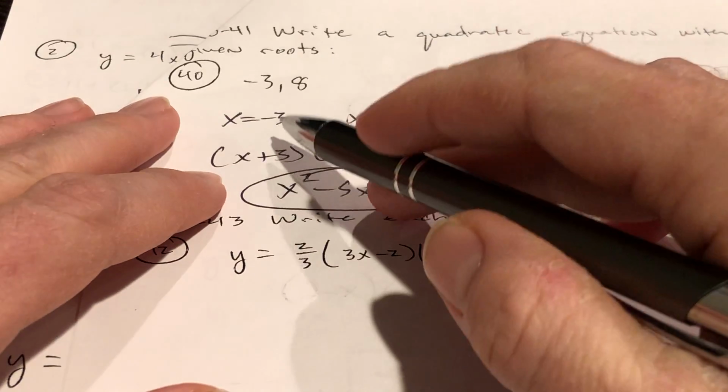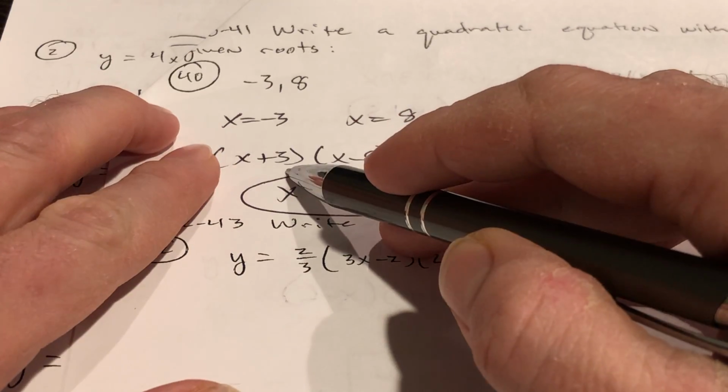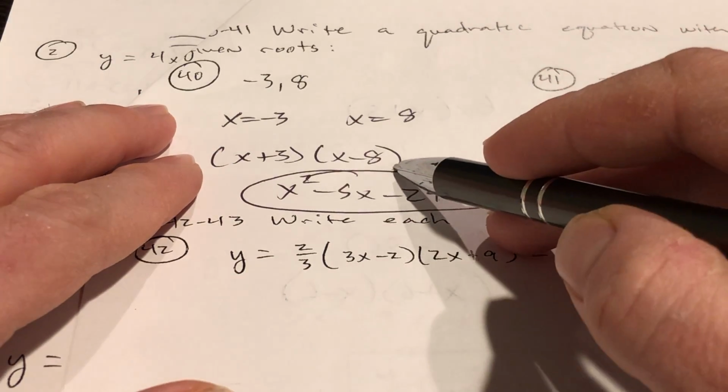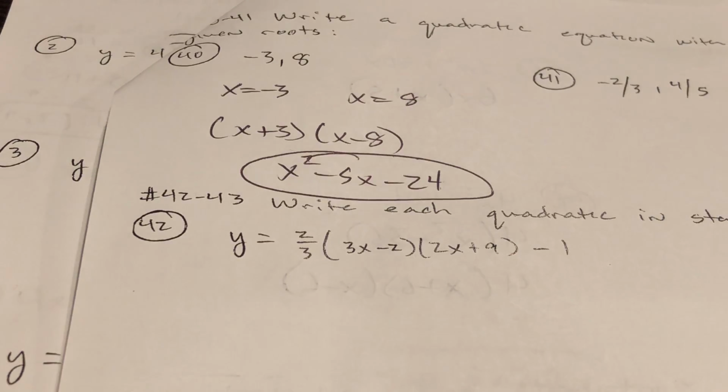Given the roots, write the quadratic equation. If x equals negative 3, then x plus 3 is a factor. If x equals 8, then x minus 8 is a factor. And FOIL it.